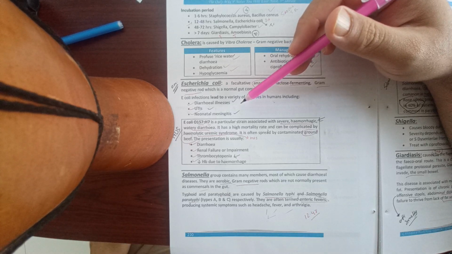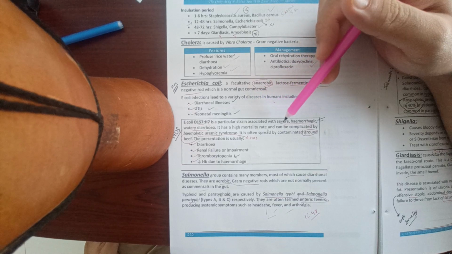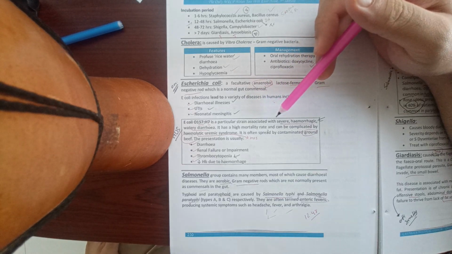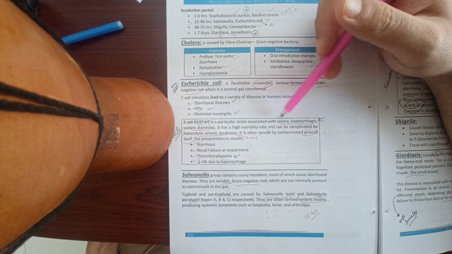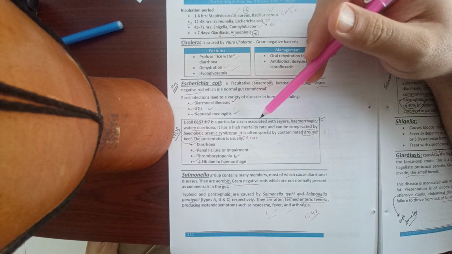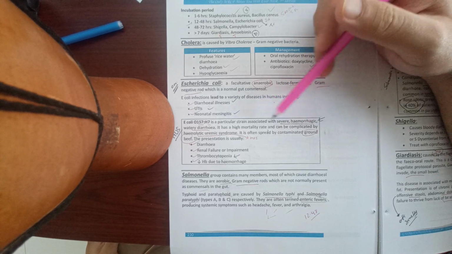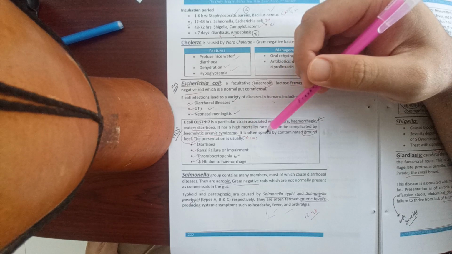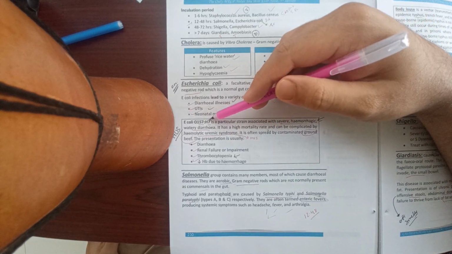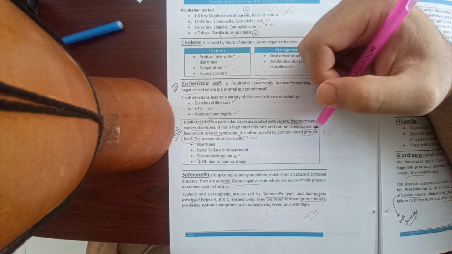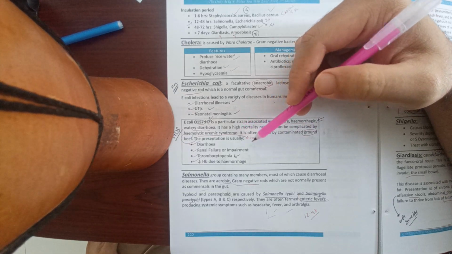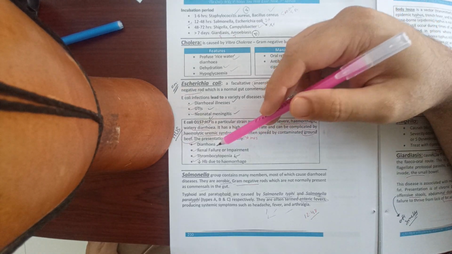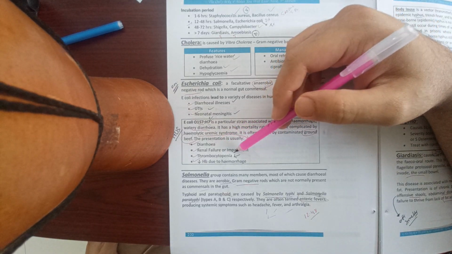Okay, E. coli O157:H7 is a particular strain associated with severe hemorrhagic watery diarrhea. It has a high mortality rate and can be complicated by hemolytic uremic syndrome. So this one specifically. It's often spread by contaminated ground beef. The presentation is usually diarrhea, renal failure, thrombocytopenia, and diffuse hemorrhage.